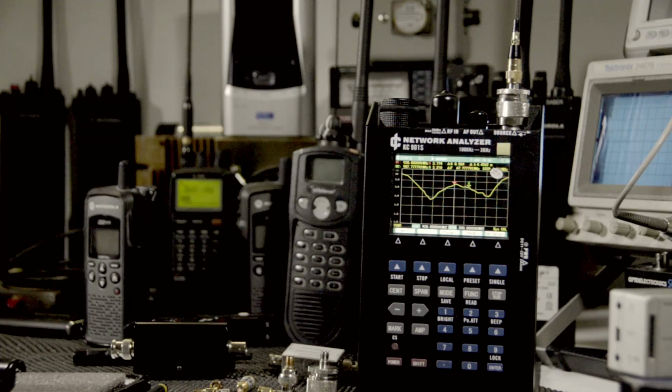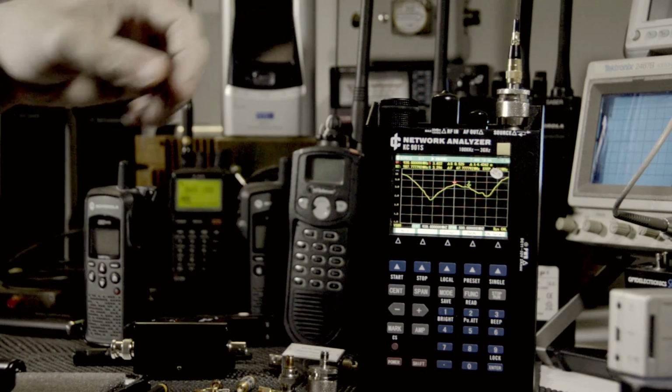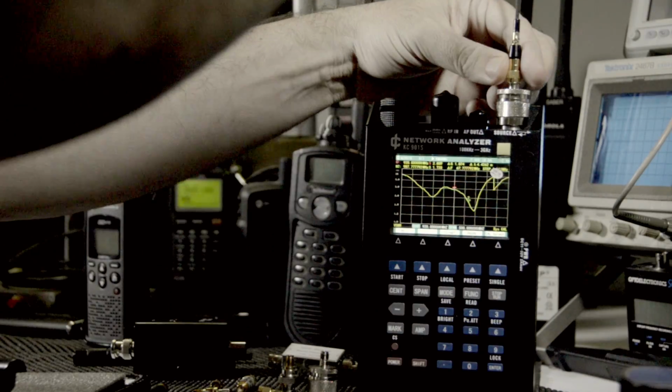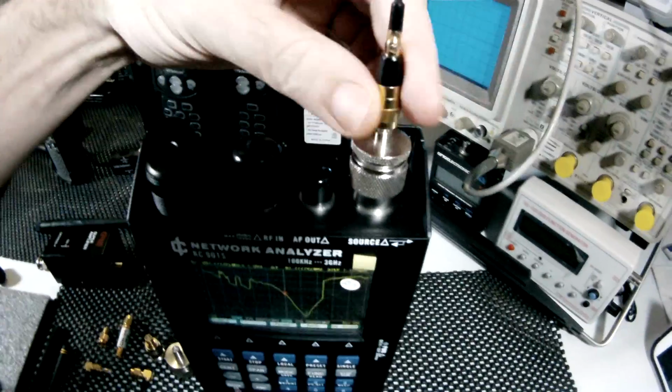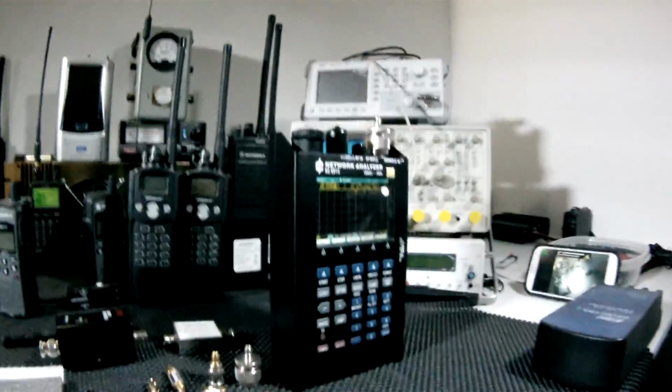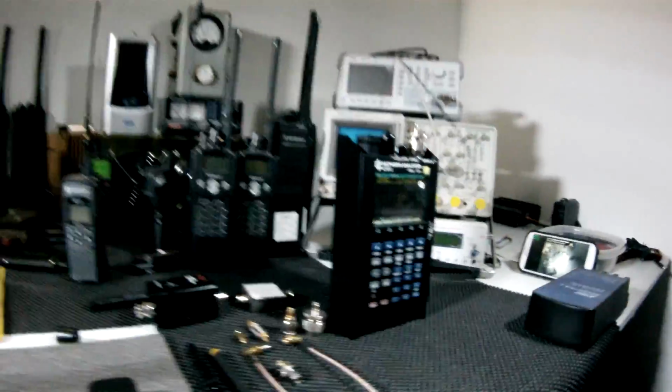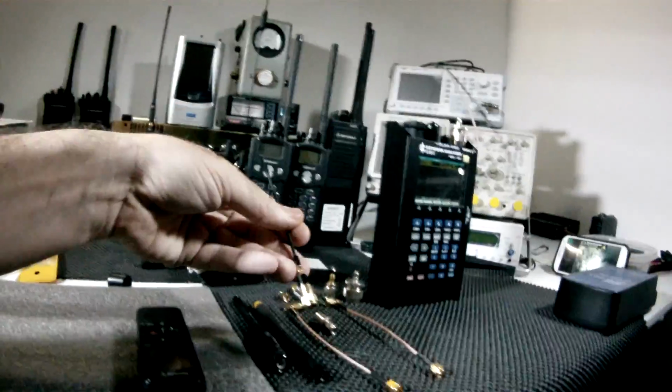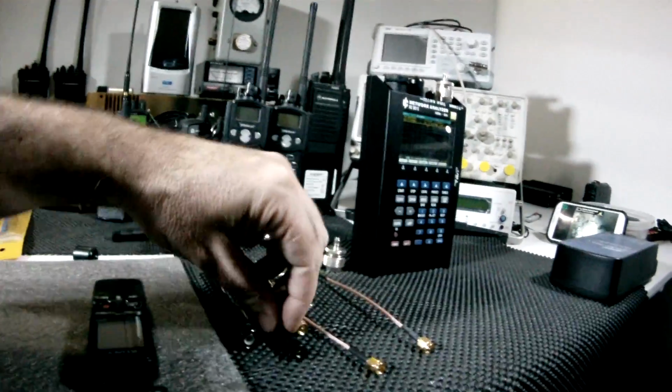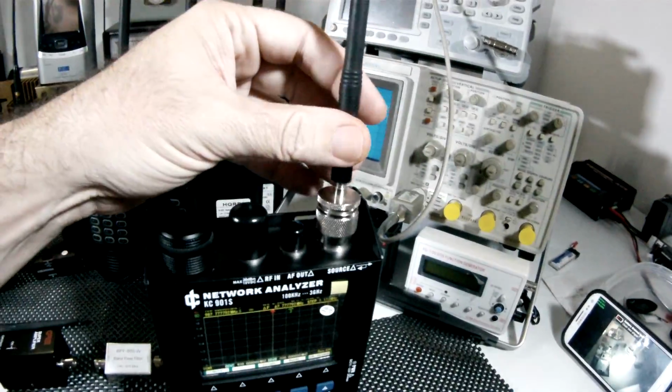Well, here's where we can very clearly see and distinguish the difference between the two antennas. So I'll go ahead and I'll take this one off. Let's get a shot of this. And you can see that the SWR has gone back to infinite essentially. We're going to take the other antenna. I'm going to screw it on.